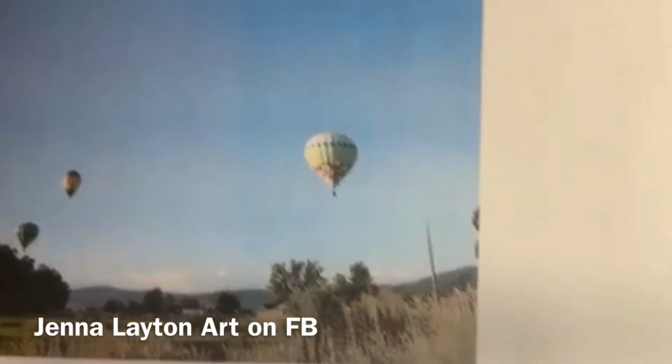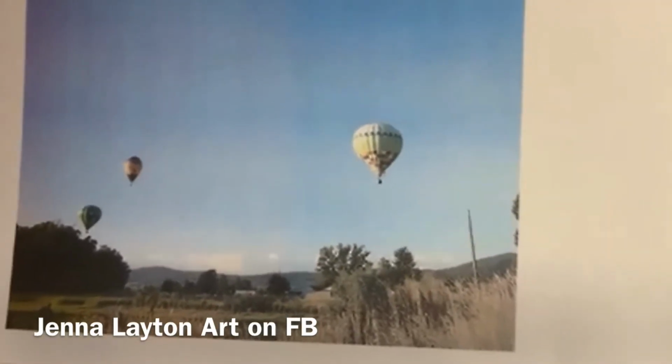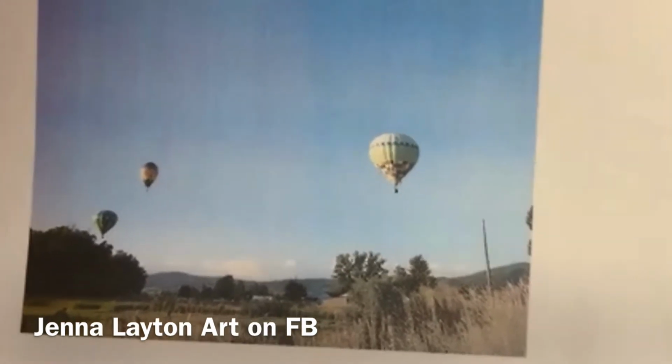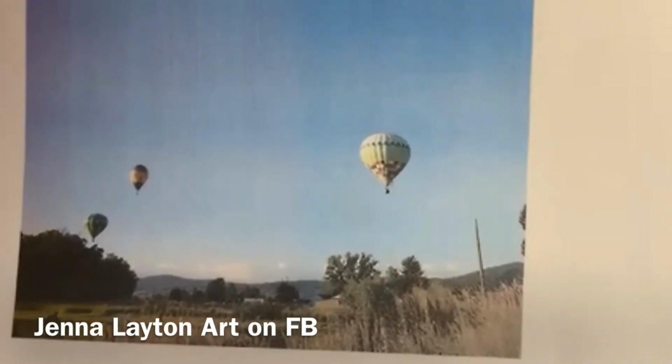The other way that we're going to get form is looking at the values. So when you're looking at a picture and you're trying to see the values, it's a lot harder to decipher the values when you're looking at something that is in color.